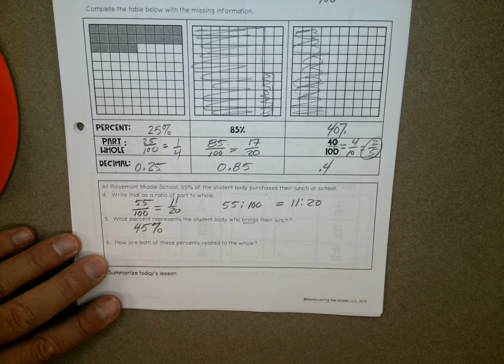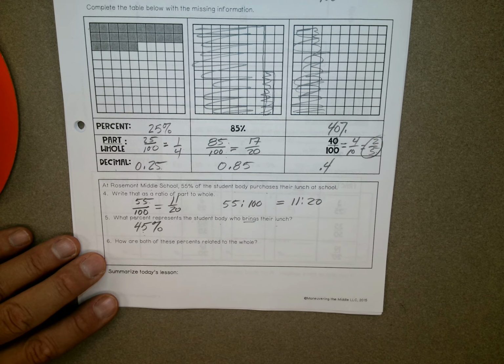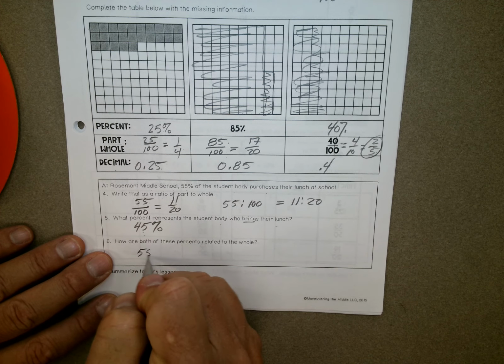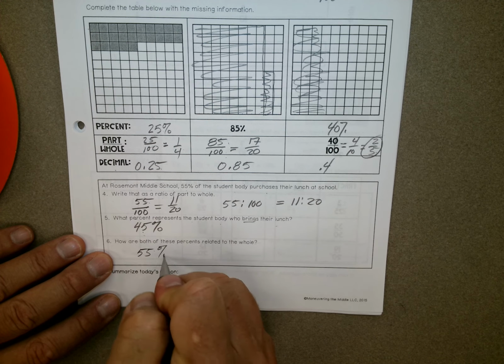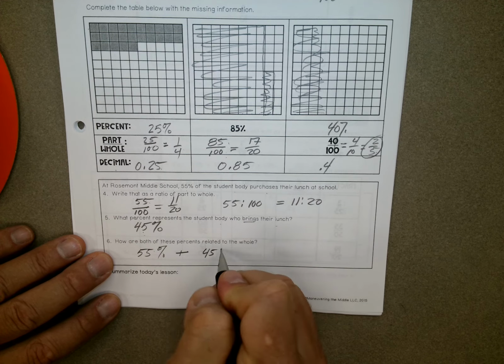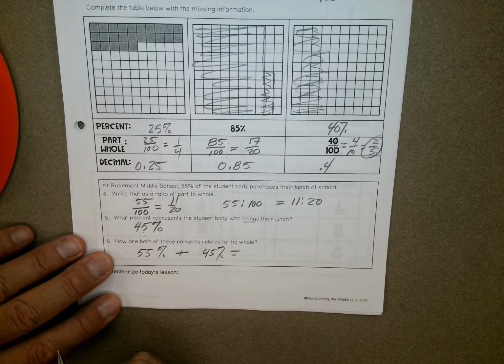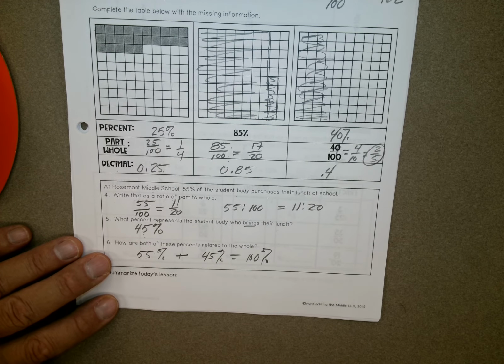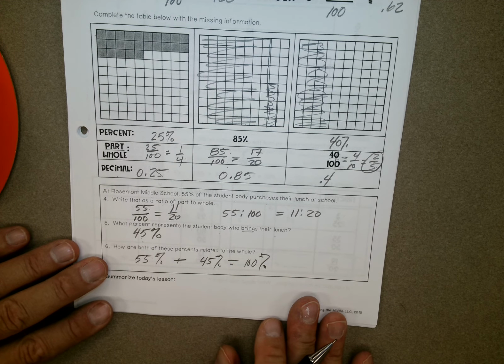The last one. How are both of these percents related to the whole? All right. Both compared to the whole, right? Because 55% plus 45% equals 100%.